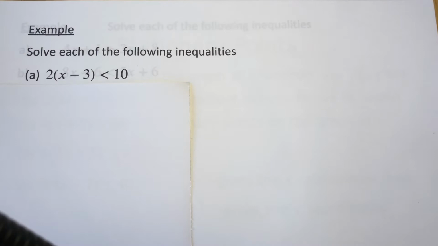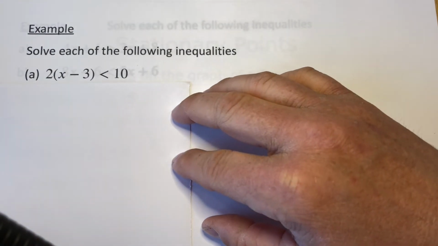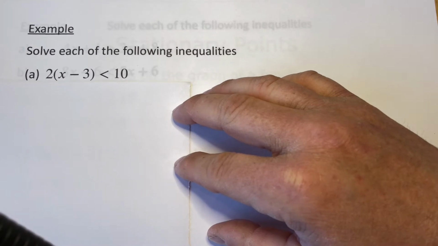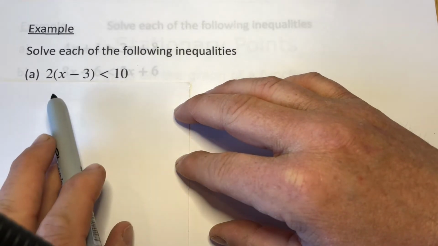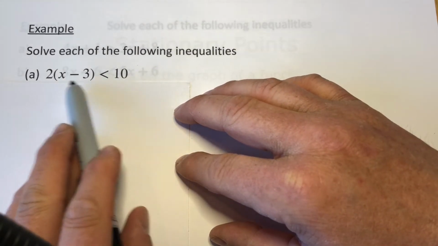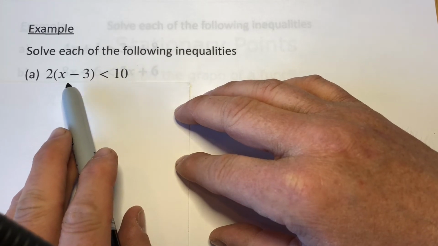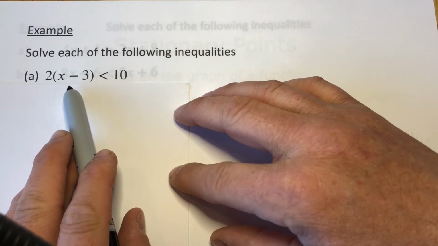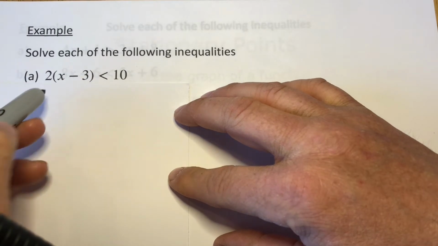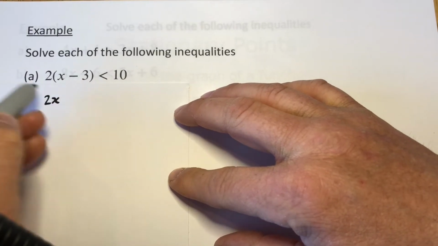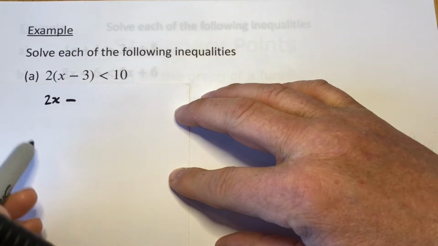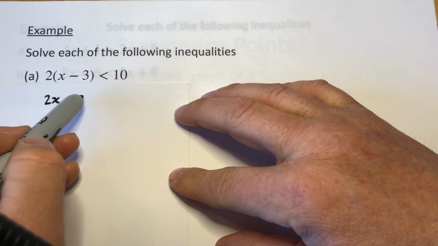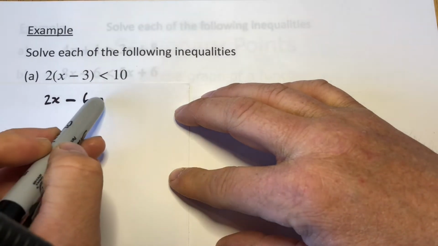Now, a bit more challenging than the previous set of examples, but again, using exactly the same things that you've already met in class. In order to solve this inequality, the first thing we must do is remove the bracket. So a good revision of removing brackets. 2 times x is 2x. Minus sign. 2 times 3 is 6, so we've removed the bracket.